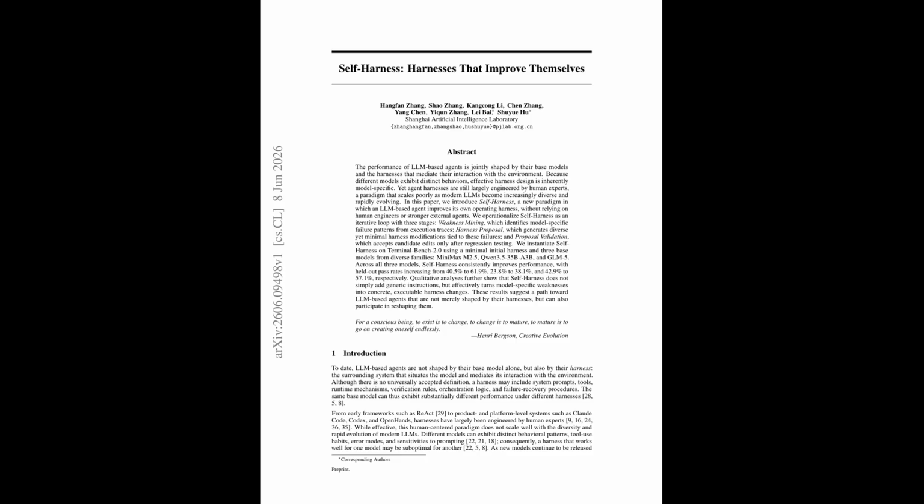The other half is what researchers call the harness, which is all the surrounding machinery, the system prompts, the available tools, the memory, the runtime policies, the verification rules, the recovery procedures, that mediates between the model and the world. And here's the catch. The harness that works beautifully for one model can be mediocre for another, because different models have different quirks, different failure modes, and different sensitivities. So every time a new model drops, human engineers have to roll up their sleeves and handcraft a fresh harness.